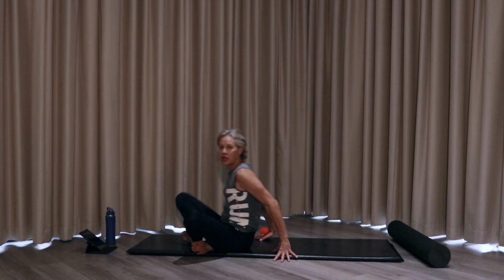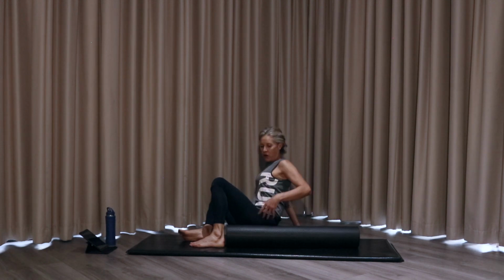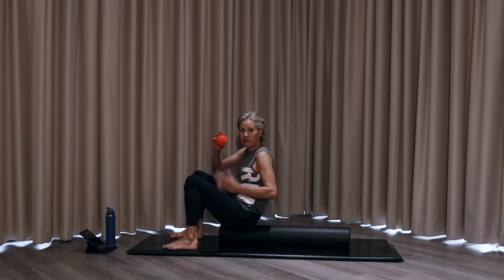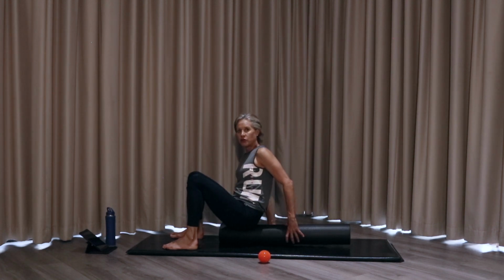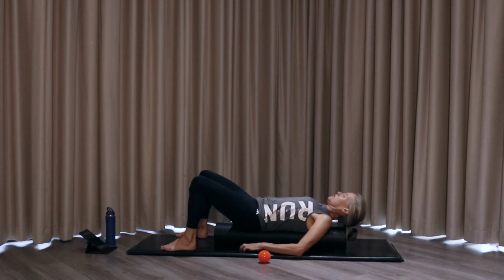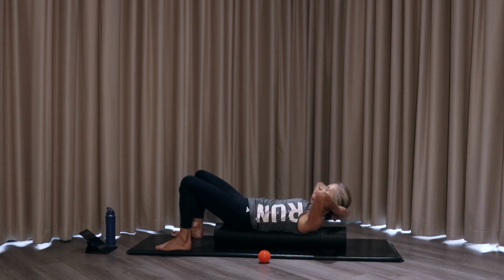So we're going to continue with similar movements, but before we get into them, we're going to release the diaphragm a little bit. So take your reflex ball, and we're going to use our hands as well. So lower yourself down onto your foam roller. Make sure your head is supported on the roller. And just get comfortable on that roller. Use your elbows for balance.